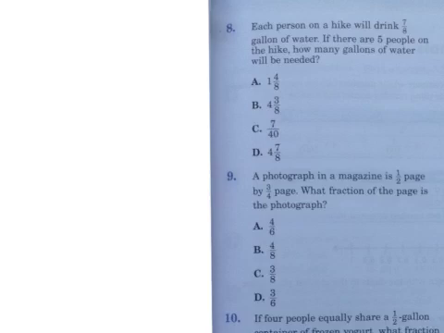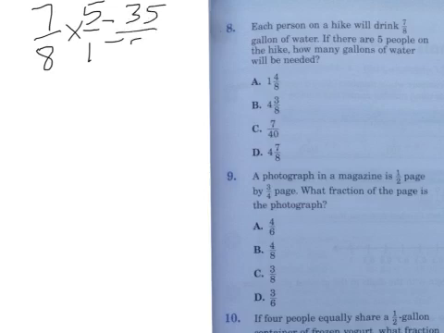Number 8 reads, each person on a hike will drink 7/8 gallon of water. If there are 5 people on the hike, how many gallons of water will be needed? So number 8, we're just going to simply write this problem out. We're going to have 7 over 8, and then we're going to multiply it times 5 over 1. So we know 7 times 5 is 35, and 8 times 1 is 8.